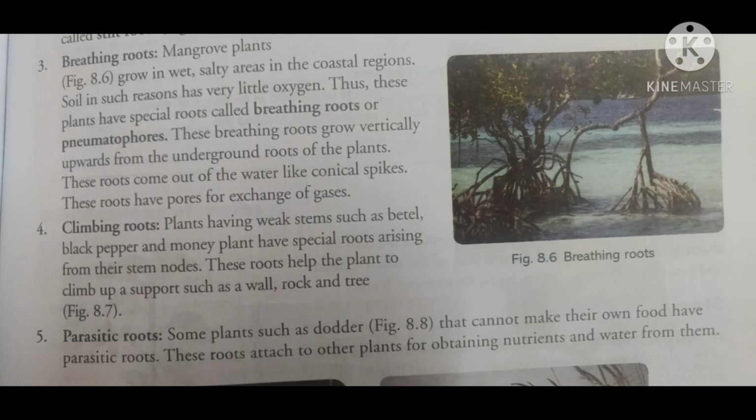Next is the breathing roots. Plants like mangrove plants grow in wet, salty areas and soils that have little oxygen. So these plants have special roots known as breathing roots or pneumatophores, which grow vertically upward from the ground and come out of the water like conical spikes.